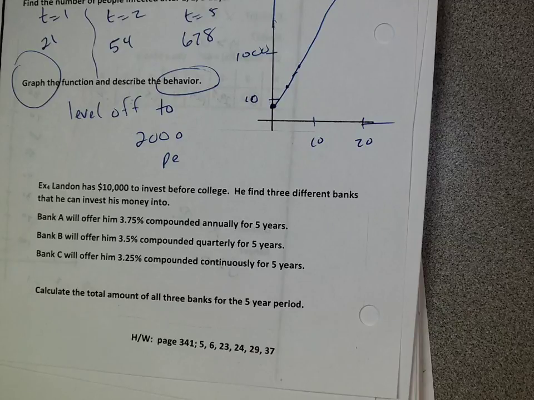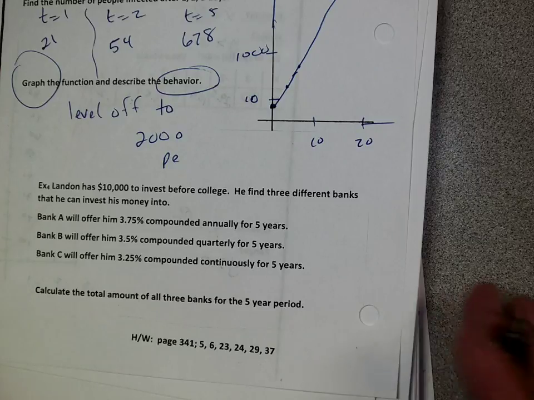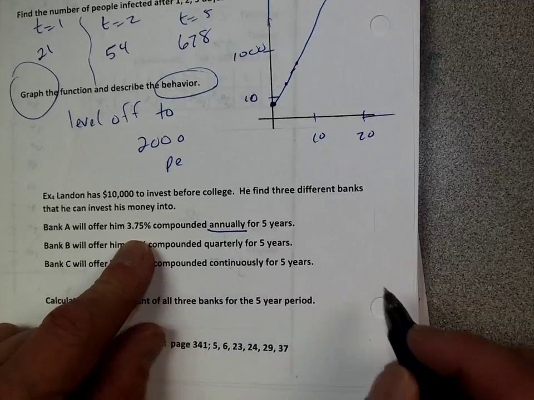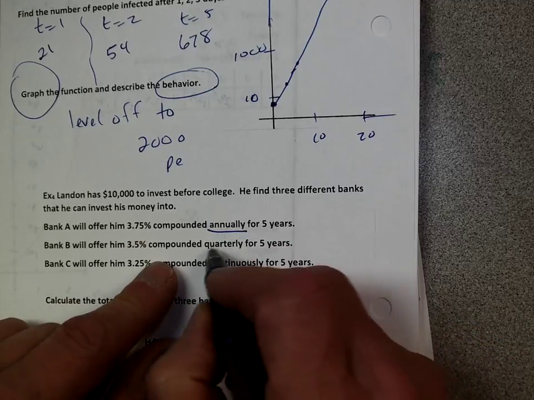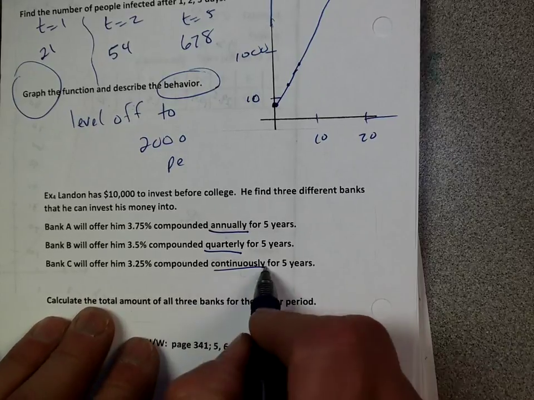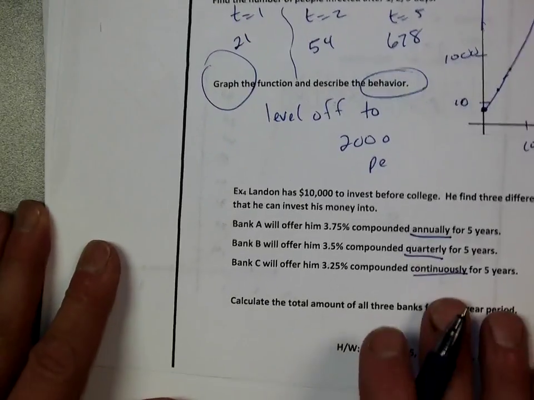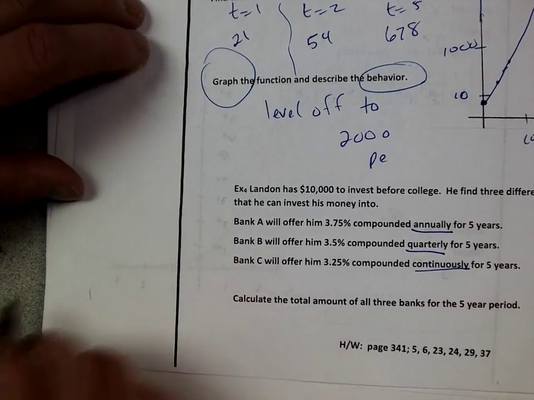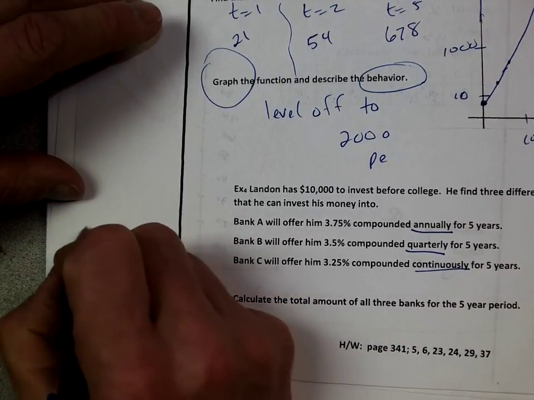All right. So he goes to 3 different banks. Bank A will offer him 3.7 compounded annually. Bank B is compounded quarterly. And Bank C is going to do it continuously, okay? So I'm going to do the work on the side. Bank A, let's do Bank A first. Bank A is going to be our 10,000.